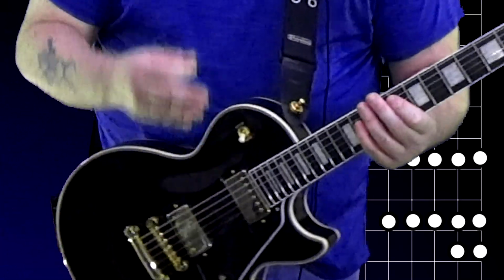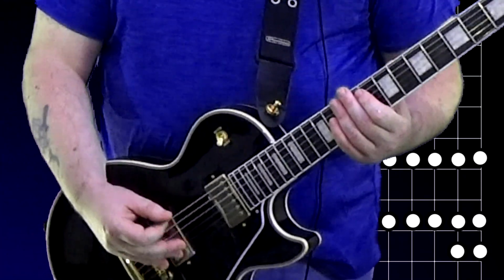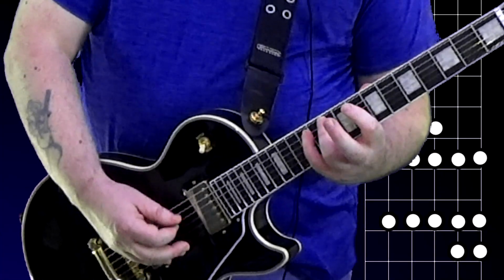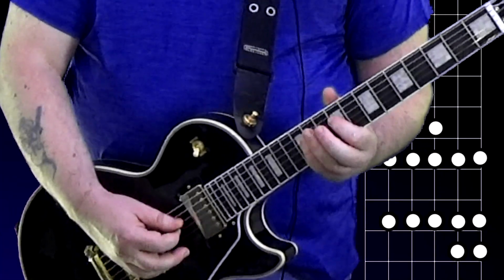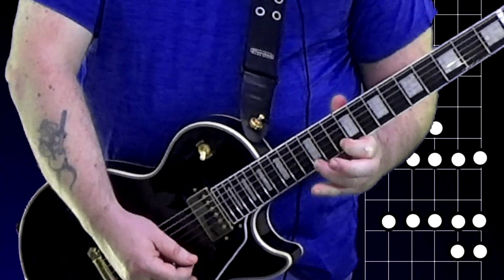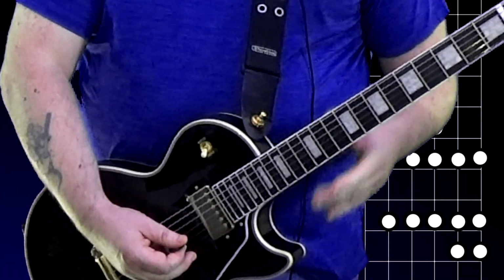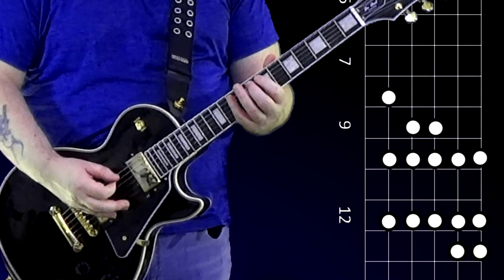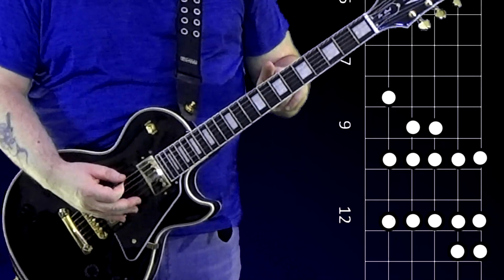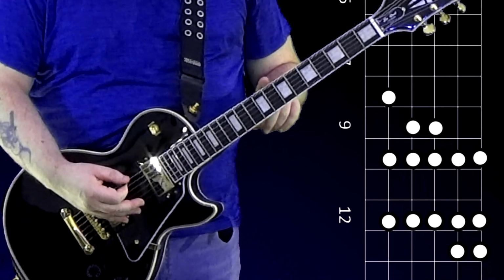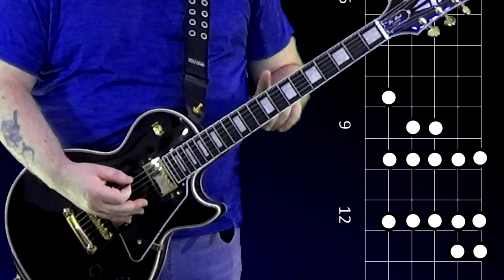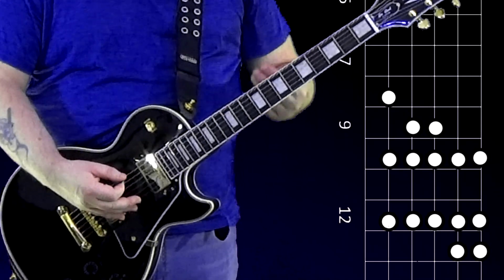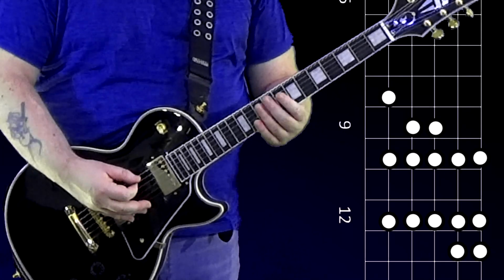And then we're going to play this whole scale all the way across. We're going to alternate pick the first part, and it's going to be legato the rest of it. So it's going to go like that. So we're basically going to do the same thing that we did here. But instead of doing it on the 7th, the 8th, and the 10th, we're going to do it on the 8th, the 10th, and the 12th. 8, open, 10, open, 12, open.